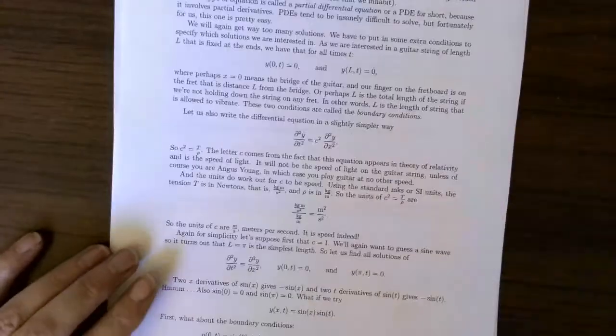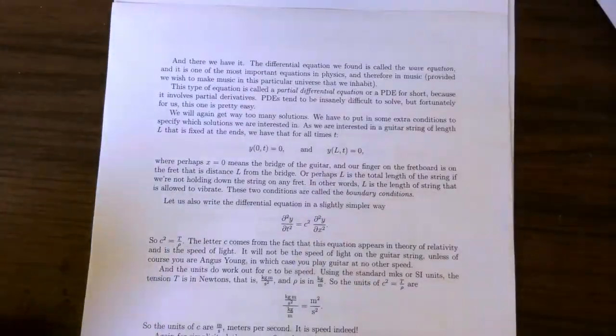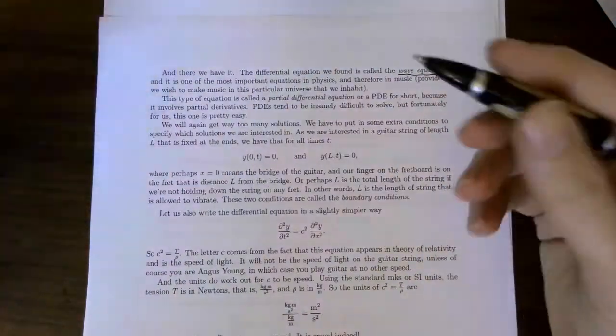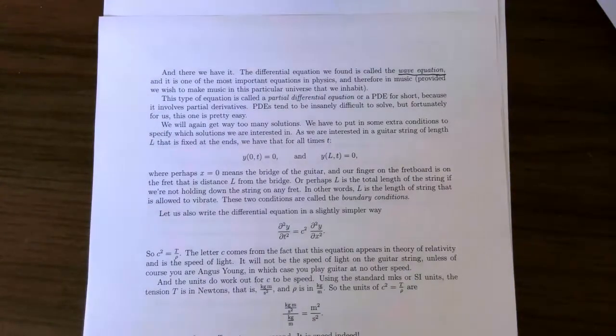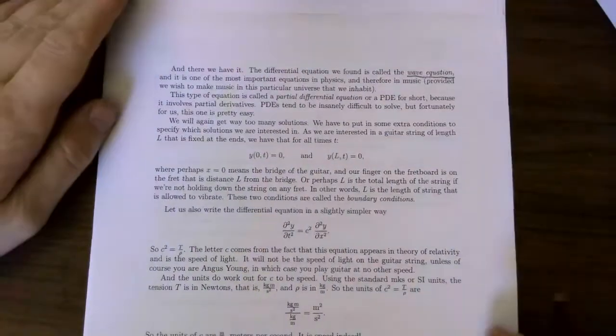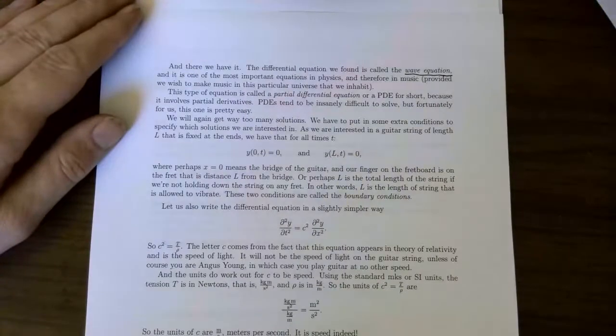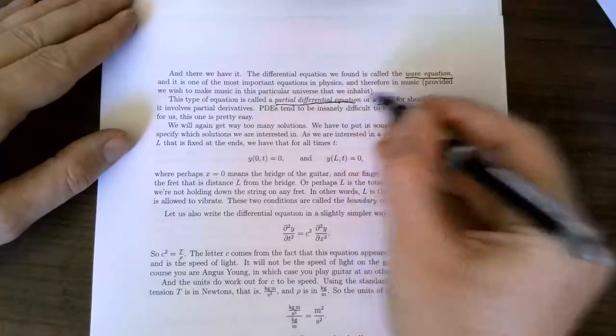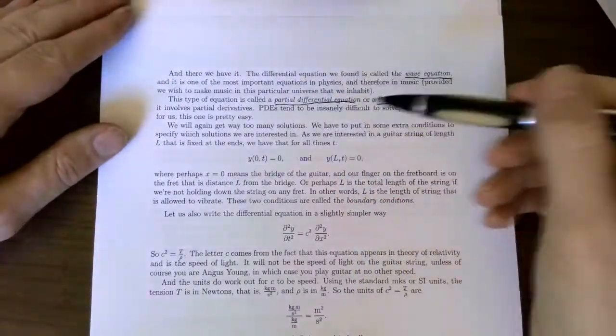And let me go up here. So this is called the wave equation, and I guess you could say that it's sort of the most important equation in the universe, right? I mean, that's the equation that the universe behaves by. That's the most fundamental equation in some sense. It's called a PDE, or a partial differential equation, because it's an equation in partial derivatives.